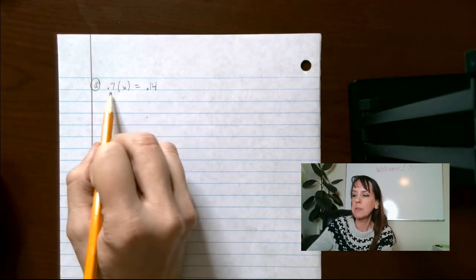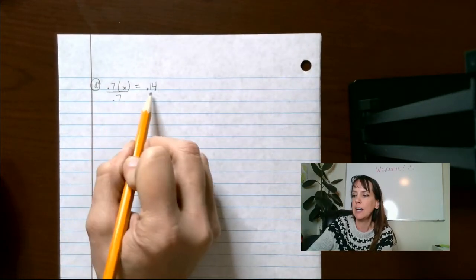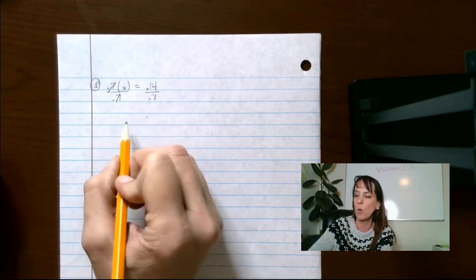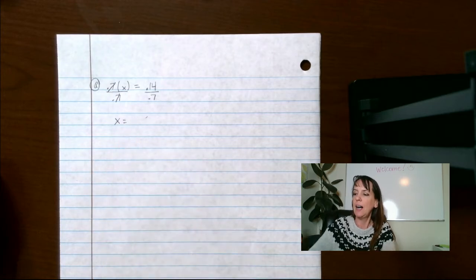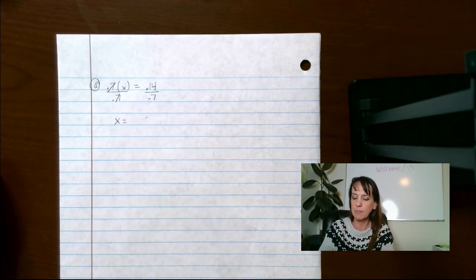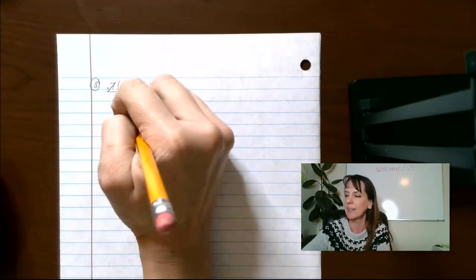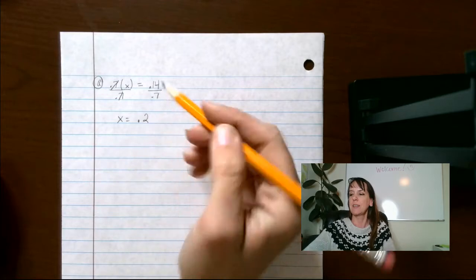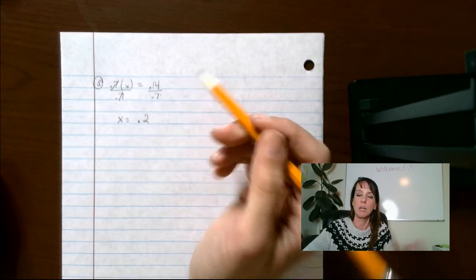Currently we're multiplying. The opposite of multiply is divide. If I divide these guys, this cancels out, this cancels out. What I do to one side, I have to do to the other. 0.14 divided by 0.7, we end up with 0.2. I had to use a calculator for that. 0.2, because 14 divided by 7 is obviously 2, right?